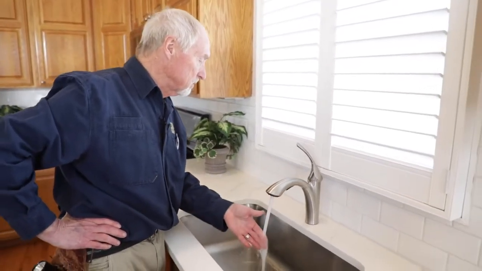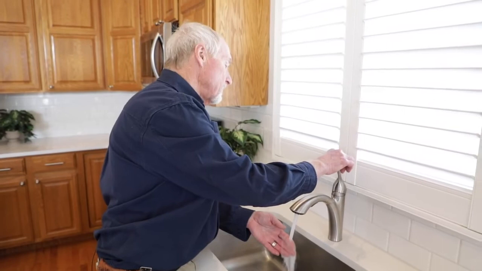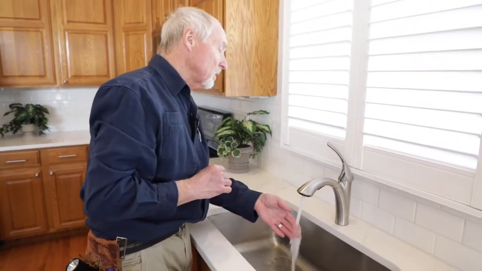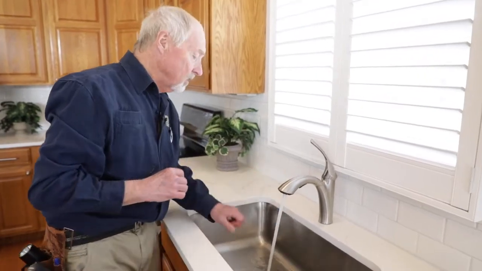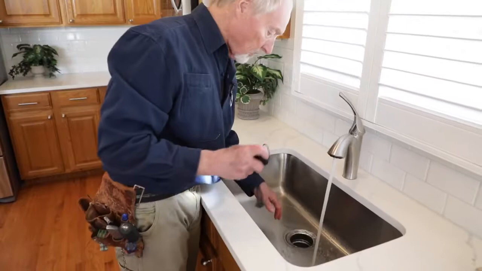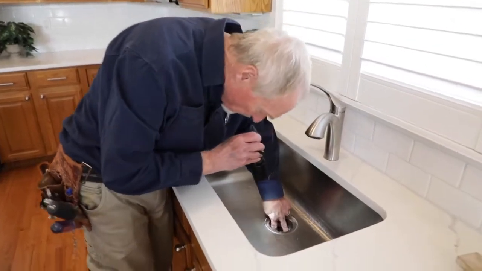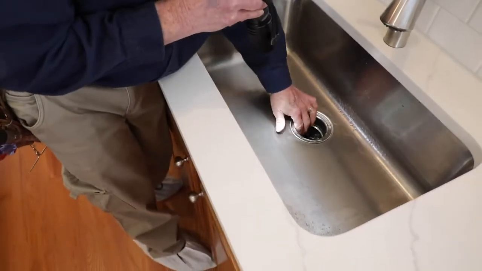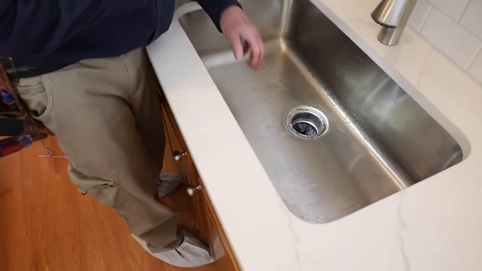Turns nicely. While that's running, I'll let it run. There's the cold. I'll let it run long enough to make sure we got good hot water going. So we have switches here, disposal. I'm going to shut this off for a second. Take a quick peek in here at the disposal blades. And the disposal guard there looks good.